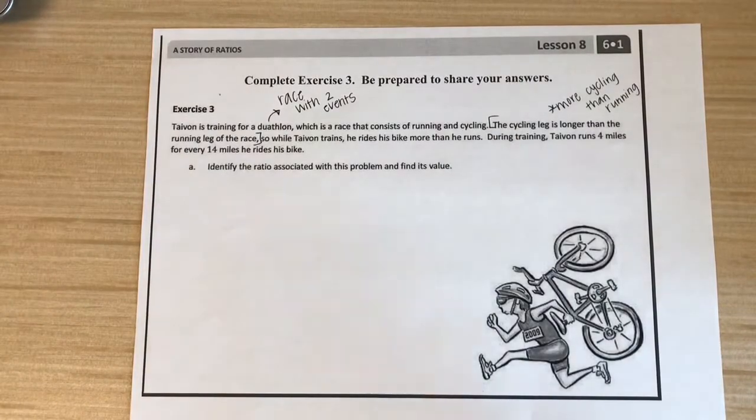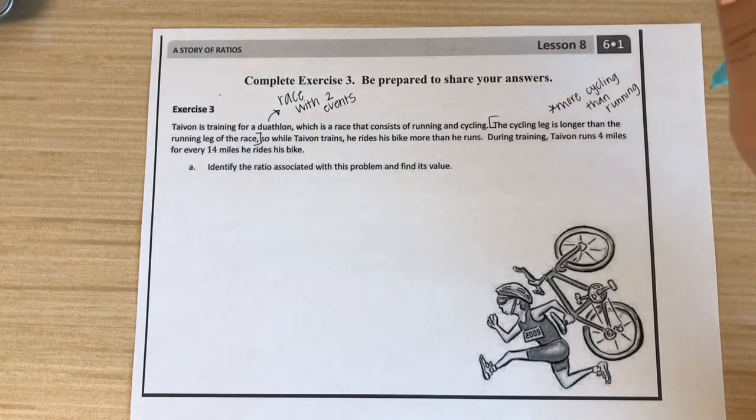Okay guys, so this next part has some of the verbiage in this real world problem that is not relevant to the math of it, but I went ahead and decoded anything that might be unfamiliar to some people. So Tavon is training for a duathlon, which is a race that consists of running and cycling. Okay, so two events in this race, running and cycling. The cycling leg is longer than the running leg of this race. And what that lingo just means is that there's more cycling than running in the race.